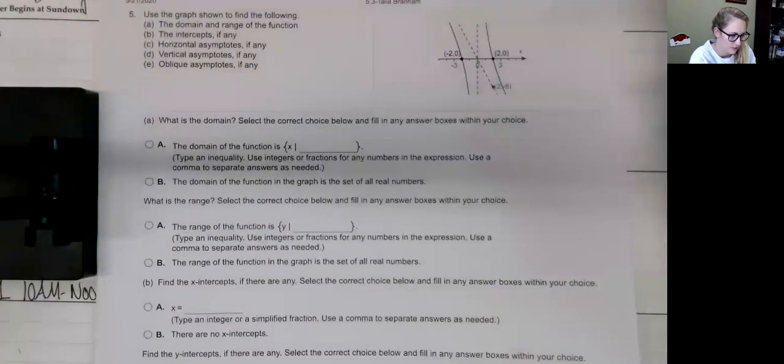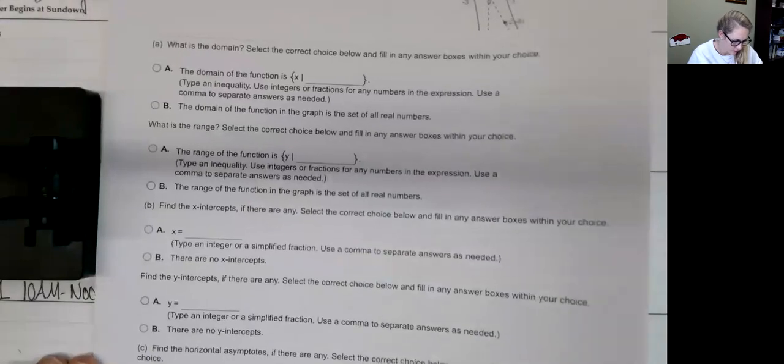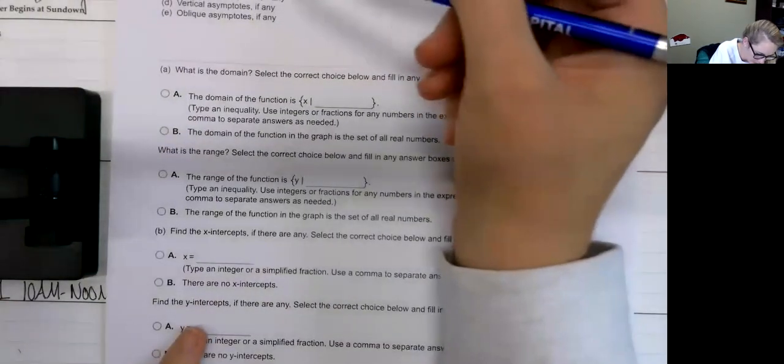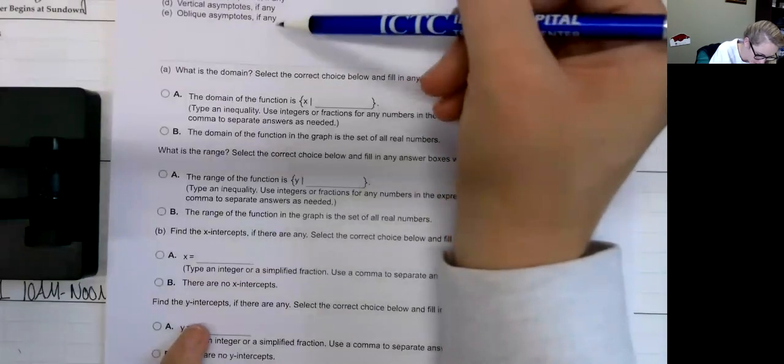Let's go ahead and get 5 knocked out, and then I'll start a different video. Use the graph shown to find the following: the domain and range of the function, the intercepts, horizontal, vertical, oblique.